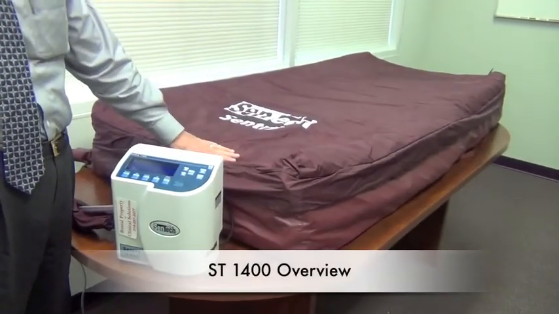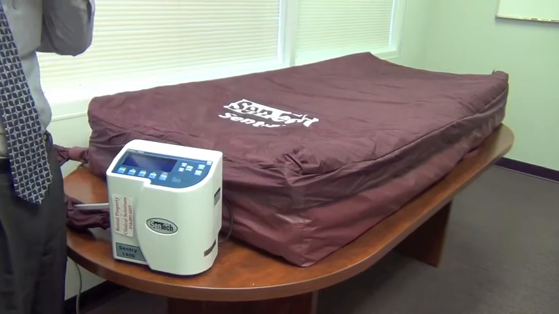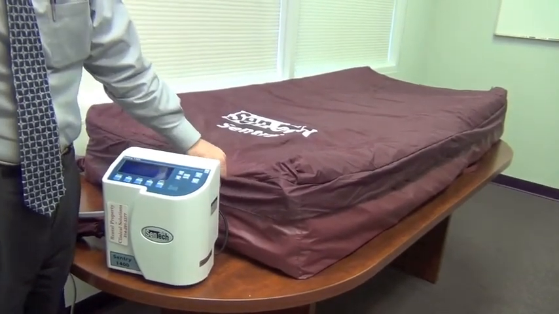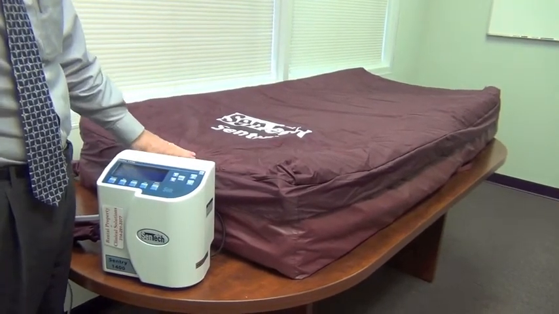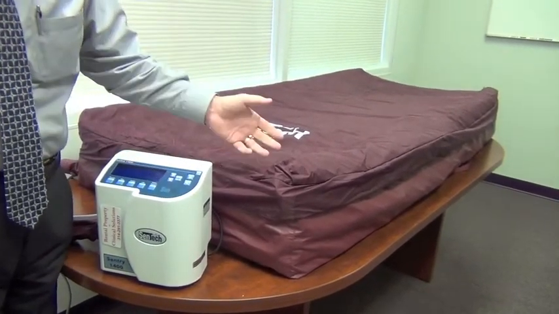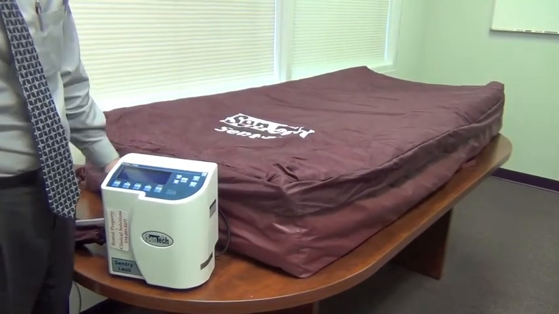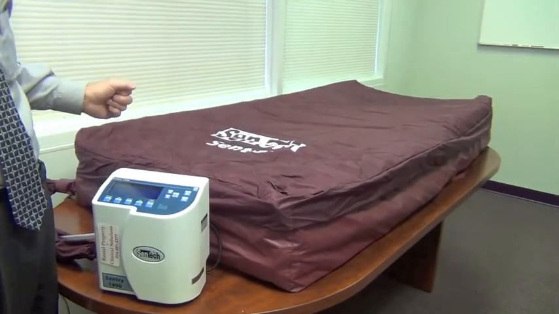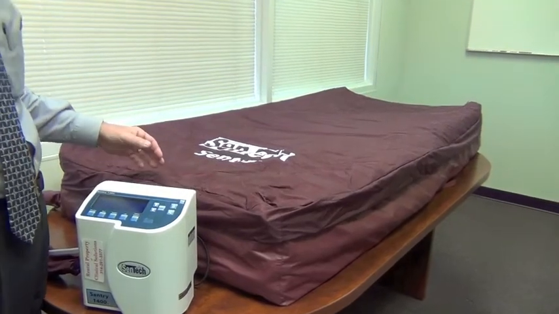This is a mattress replacement on the ST1400. It replaces the hospital mattress. So when this is put into service, the mattress on the hospital bed is removed. This is never placed on top of an existing mattress. When the mattress is removed and this is placed on the pan of the bed, it's secured to the bed frame on either side with tie downs, which are also at the head and foot of the mattress. If there's a place to secure it there, we recommend doing that as well.